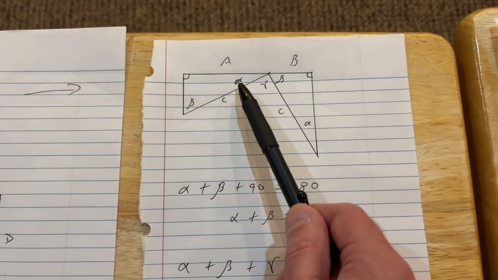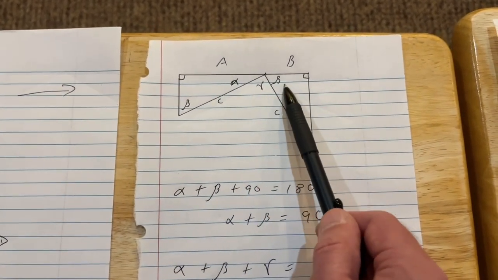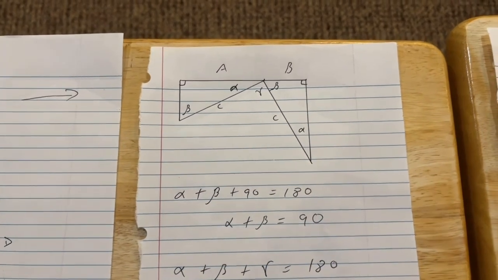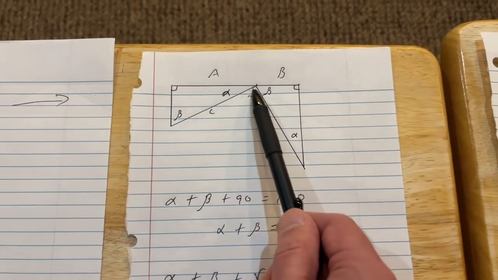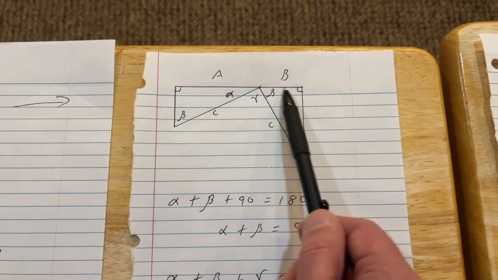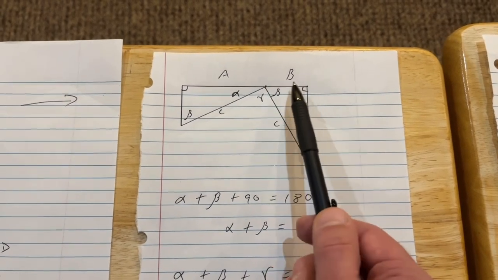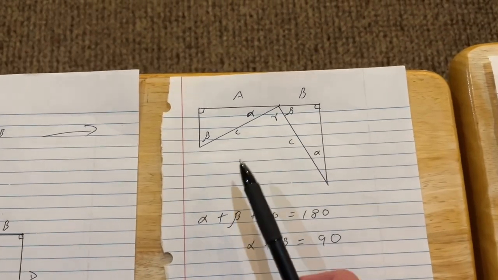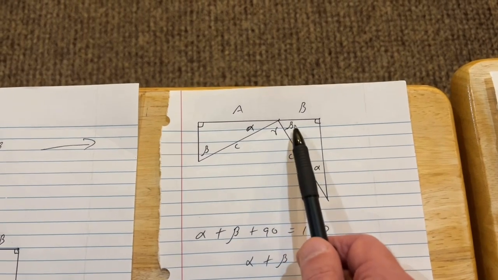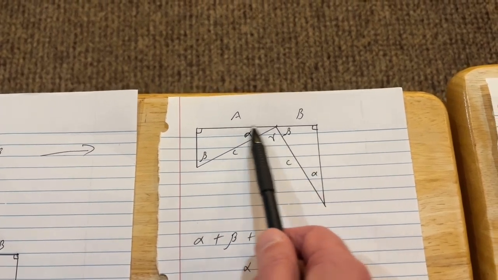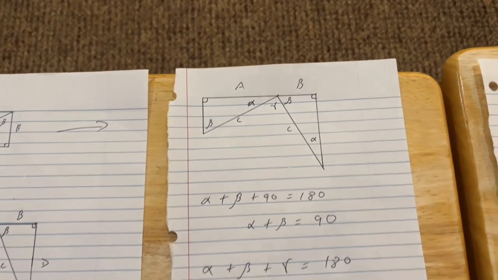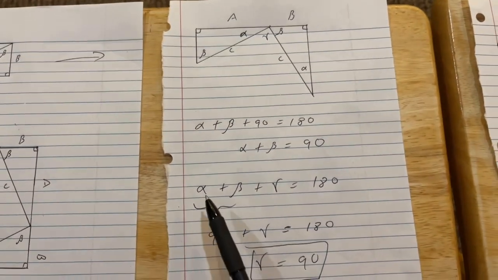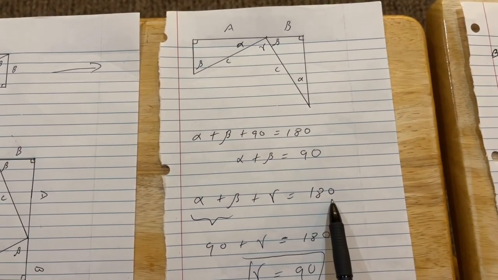That means this right here, this angle alpha plus this angle beta has to equal 90. This straight line equals 180 degrees, just as the definition of a straight line. So alpha plus gamma plus beta has to equal 180 degrees for that straight line. Alpha plus beta plus gamma has to equal 180.